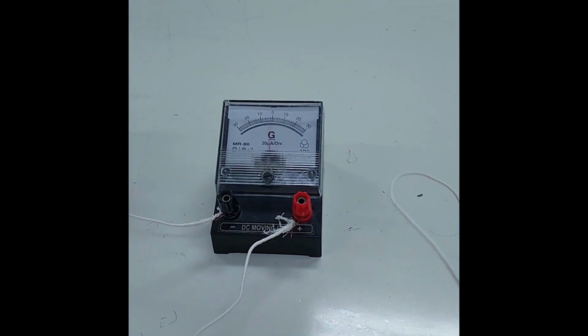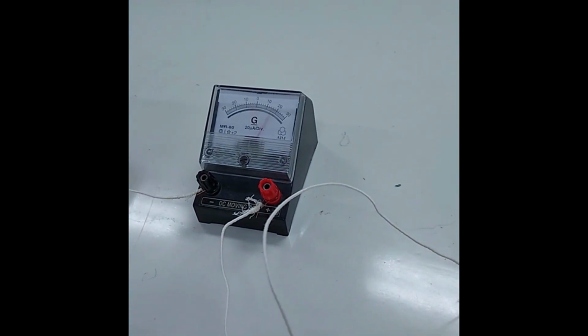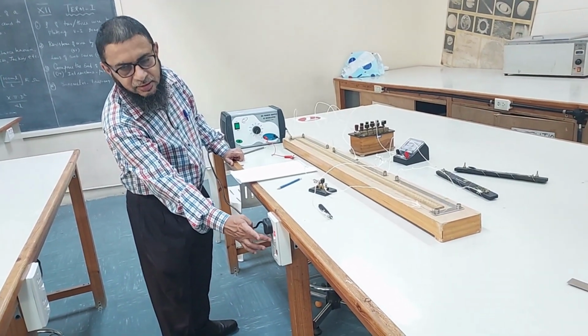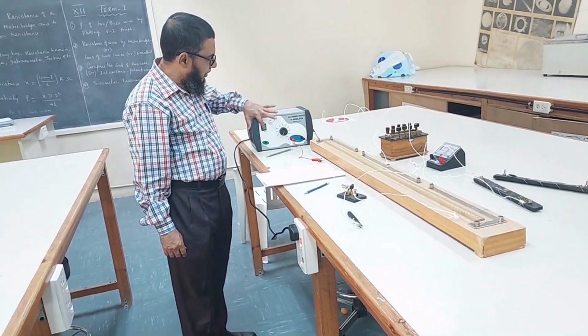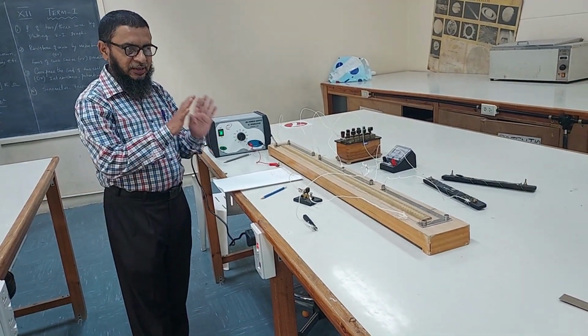See, left side deflection. Okay. Now I am taking the jockey to the B terminal. Now see the deflection on the right side. See, right side deflection. Okay. Just switch on the battery. When you switch on the battery, now the current is flowing in the meter bridge after doing the connection.